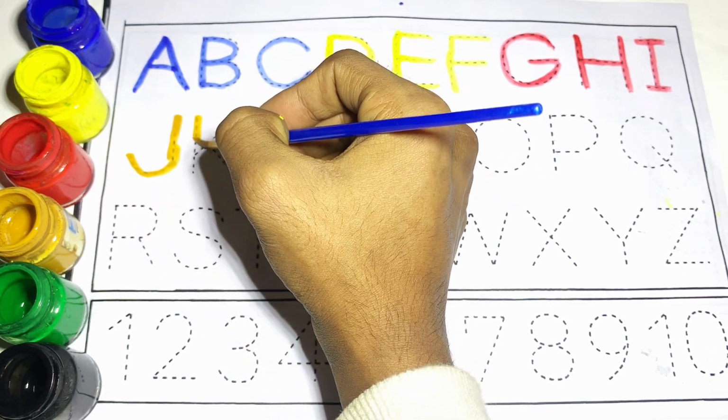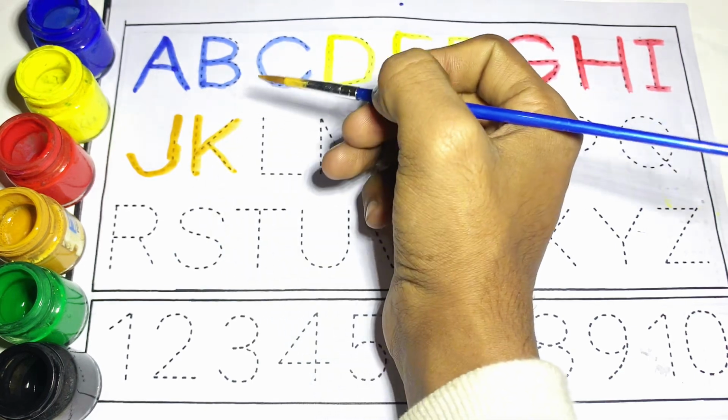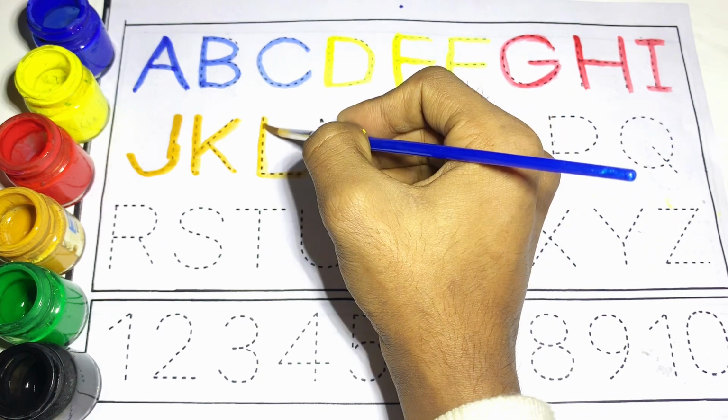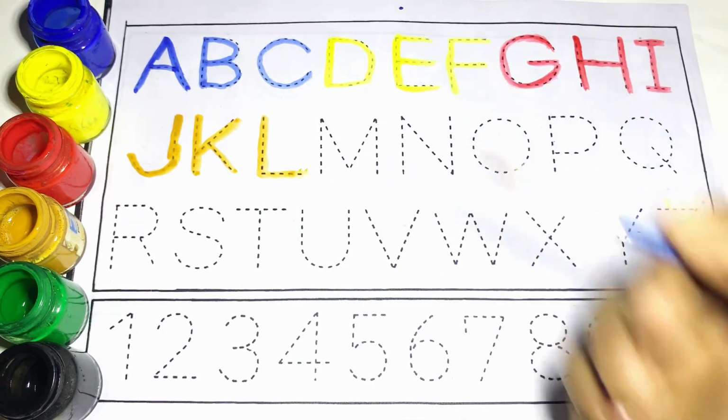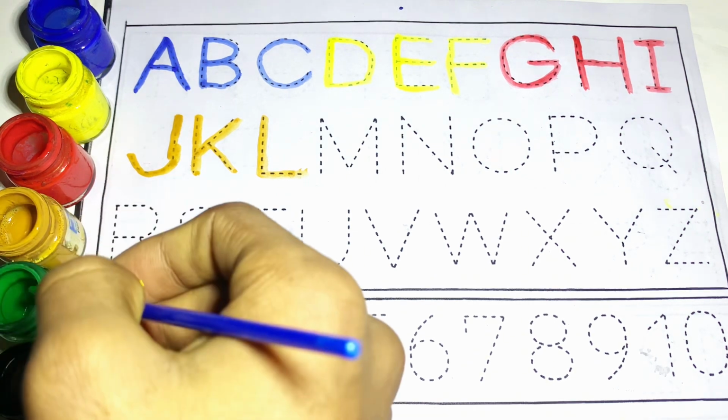K. K for kite, K for king. L. L for lion, L for lemon. Kids, now draw M. M for moon, M for monkey, and use green color.